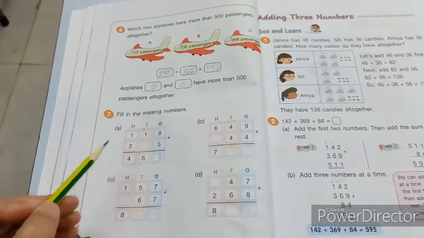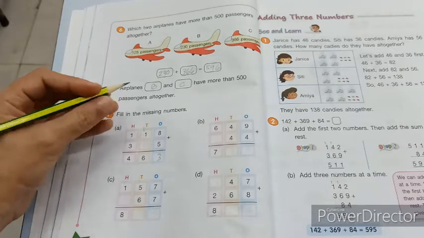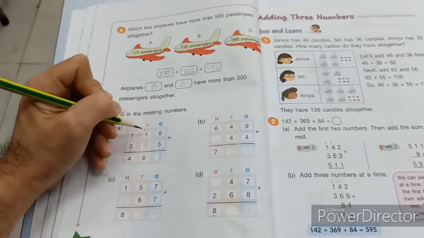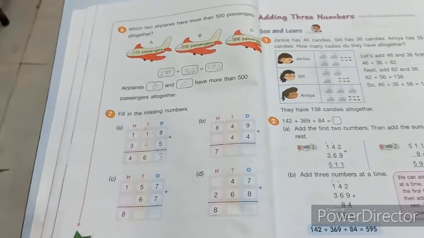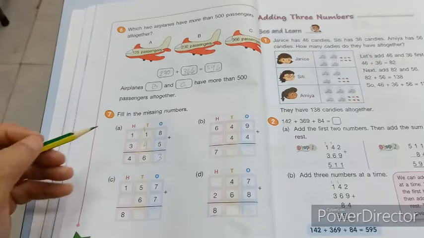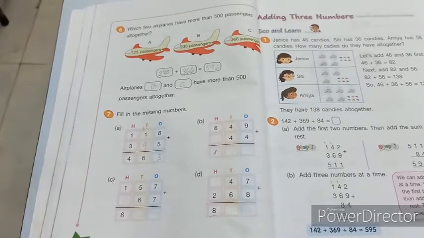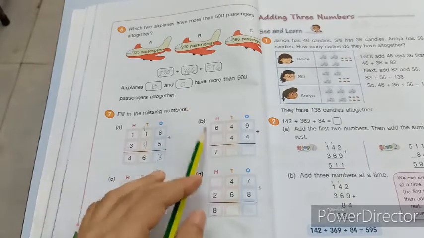Now what number can we add to make it 6? Maybe I can put number 4. 4 plus 1 is 5. 5 plus 1 is 6. So teacher is correct. Now we add the hundreds place. 1 plus 3 is 4. Good. Now what about letter B?